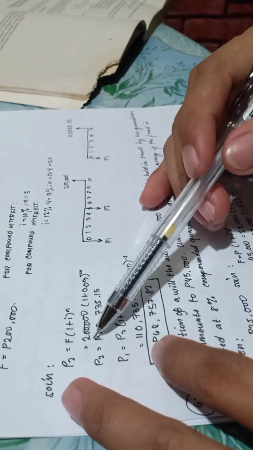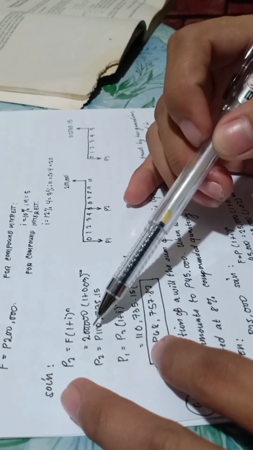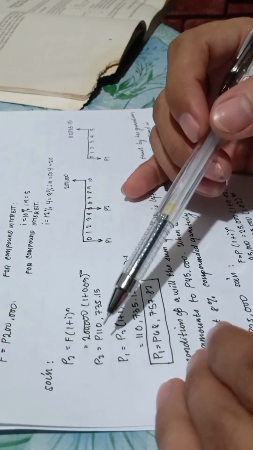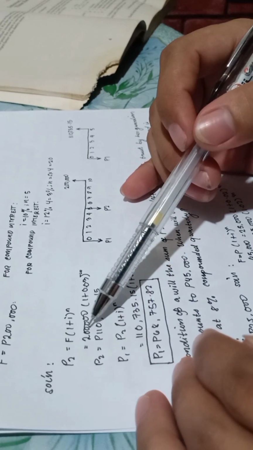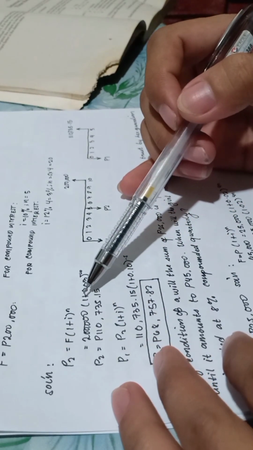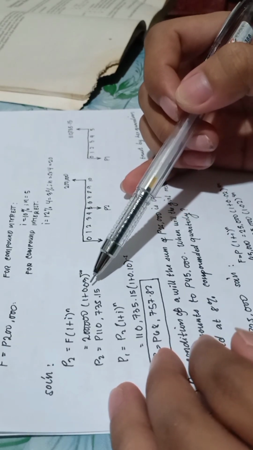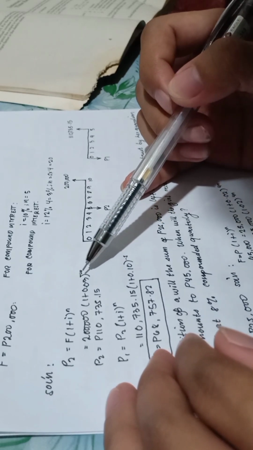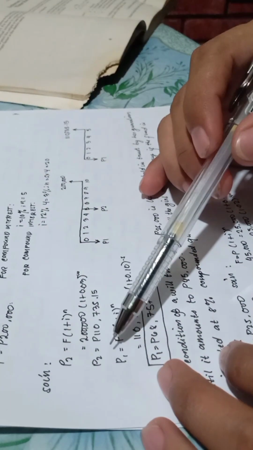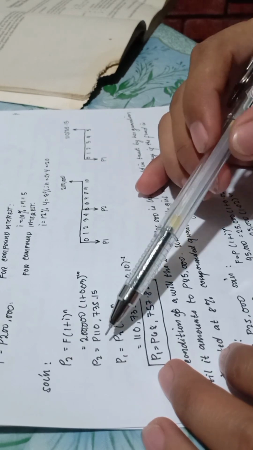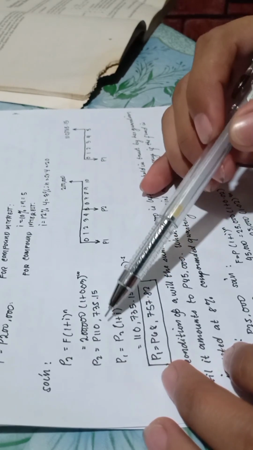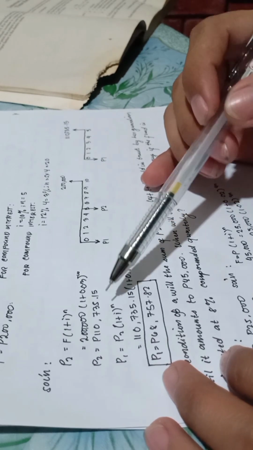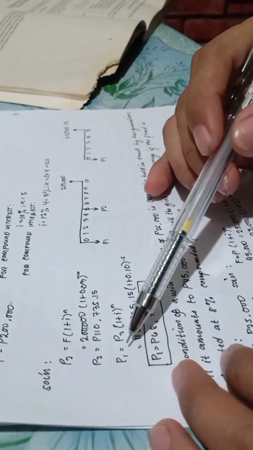Our future worth here is 200,000, times the quantity of 1 plus 0.03, or 3%, to the power of negative 20. So our P2 is equal to 110,735.15 pesos.